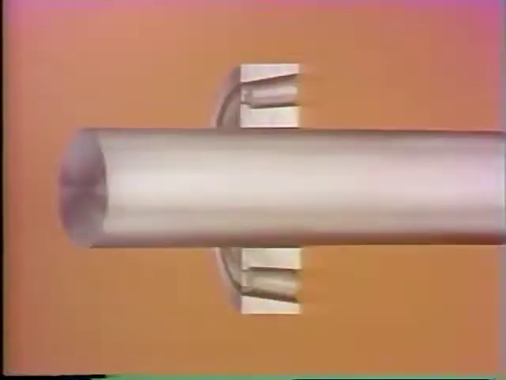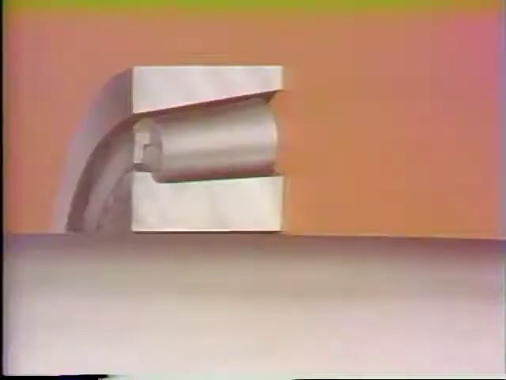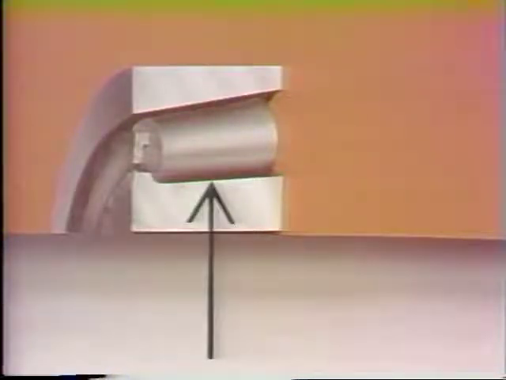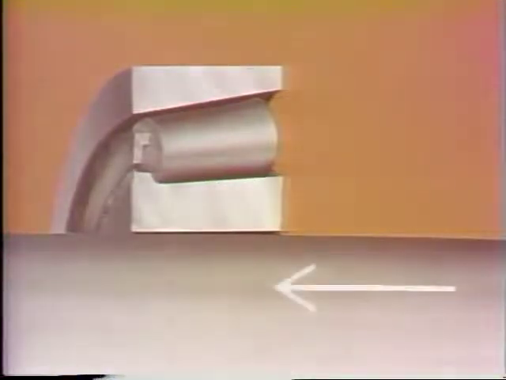Now, here's a cross-section of another type of rolling contact bearing called a tapered rolling bearing. It can handle both radial and axial movement. This ring is stationary, and this one moves with the shaft. The tapered rollers keep an equal distance between the two rings and prevent radial movement, just like the rolling contact bearing we saw earlier. The tapered rollers also prevent axial movement.